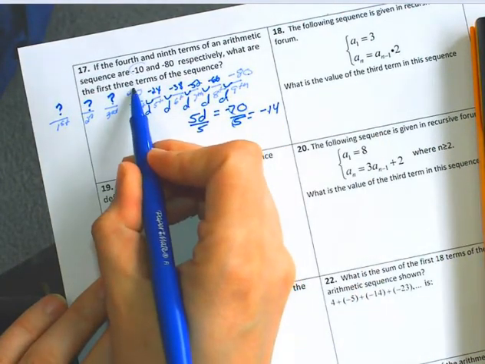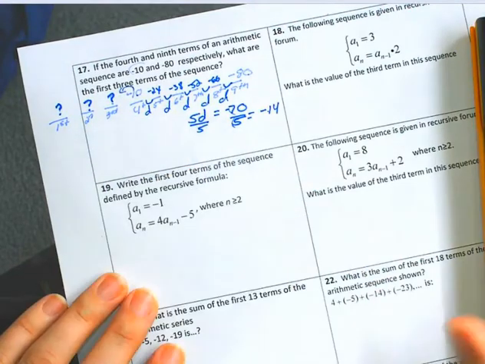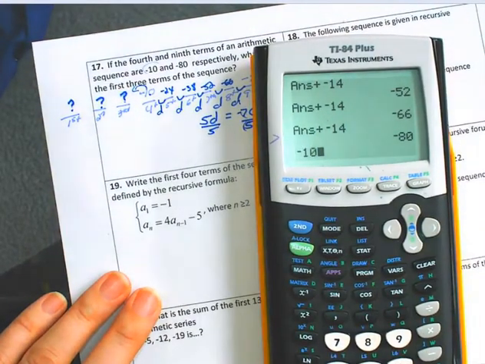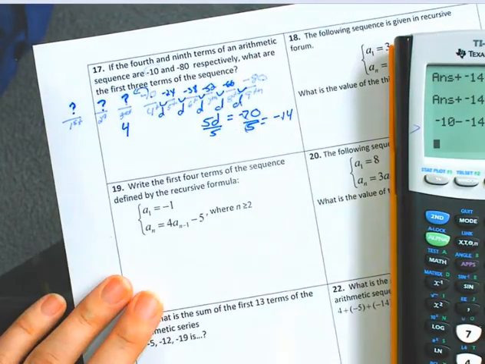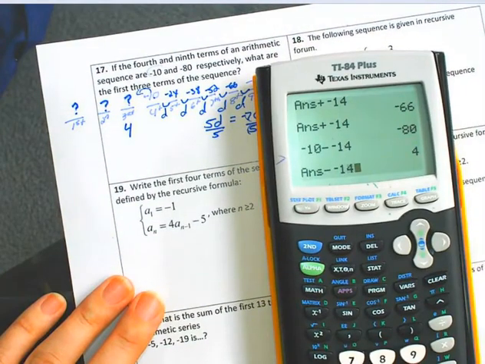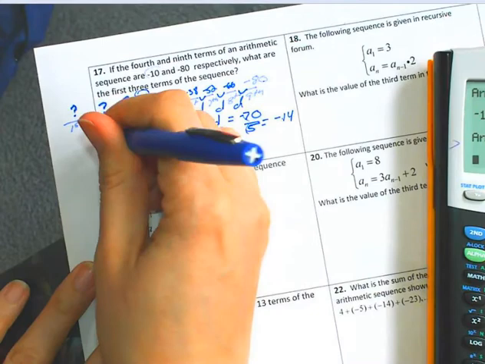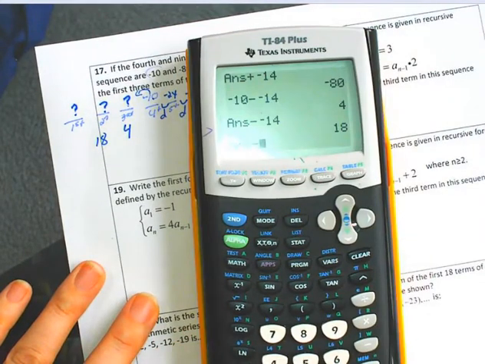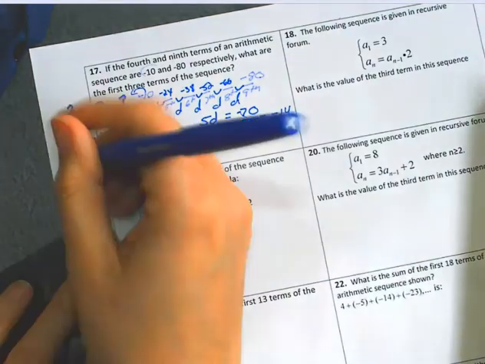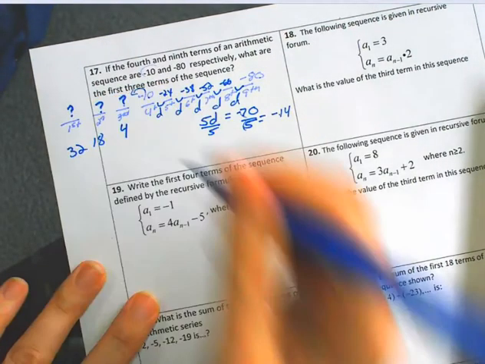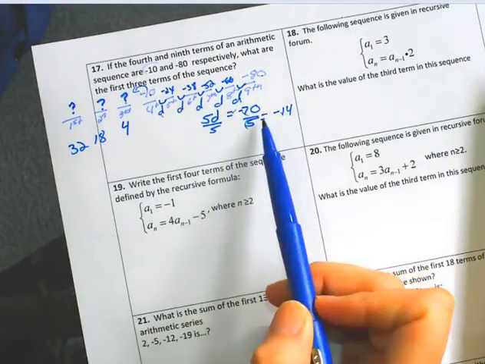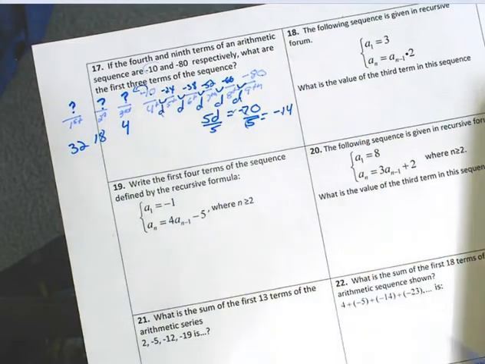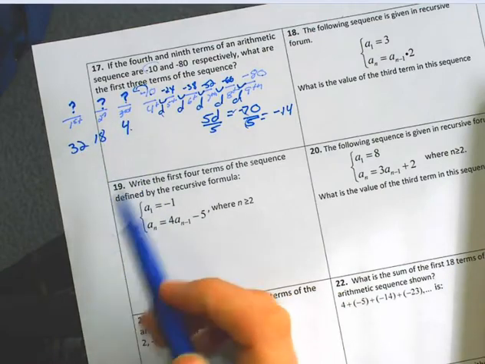So because I'm going this way, from -10, I'm going to subtract -14. So my third term is 4, my second term is 18, and my first term is 32. So the key here is to find out what your common difference is. And once you know your common difference, because I'm going to the left, I'm subtracting to get your first three terms.